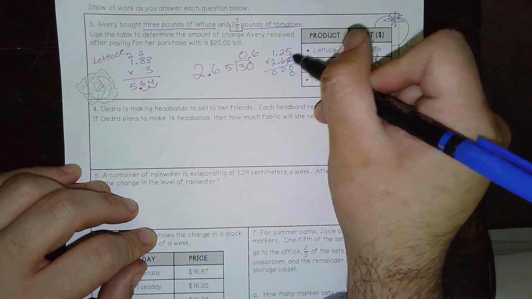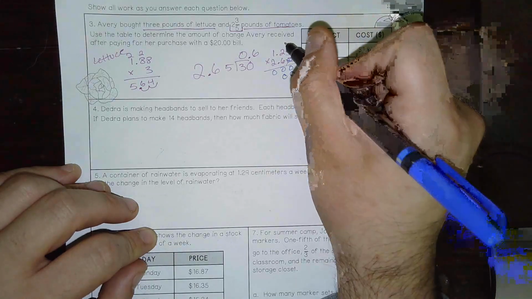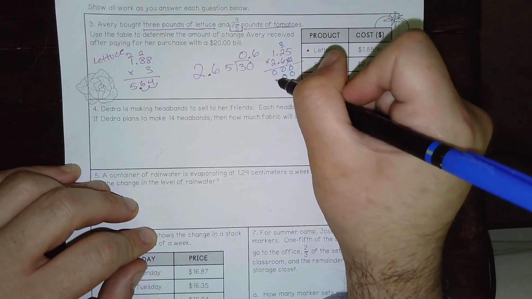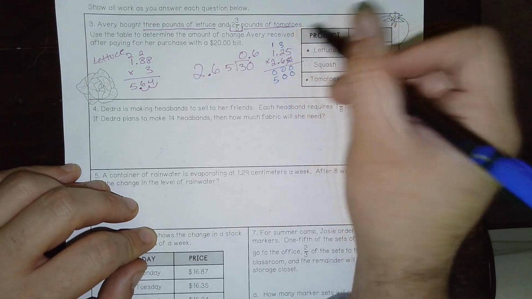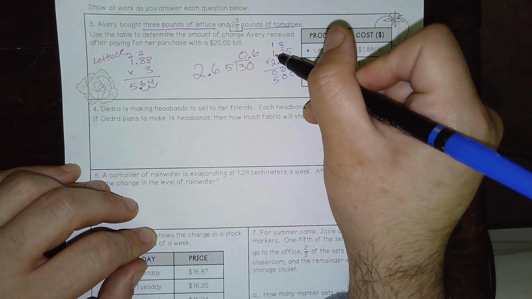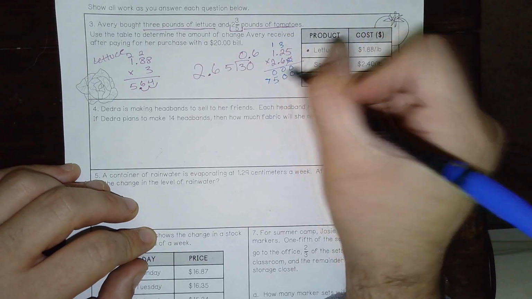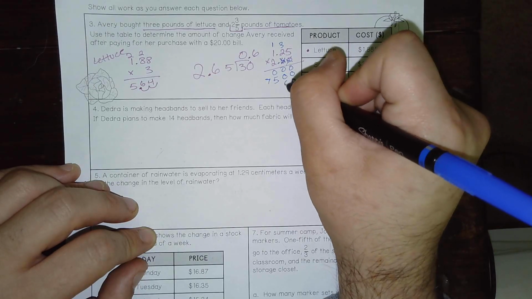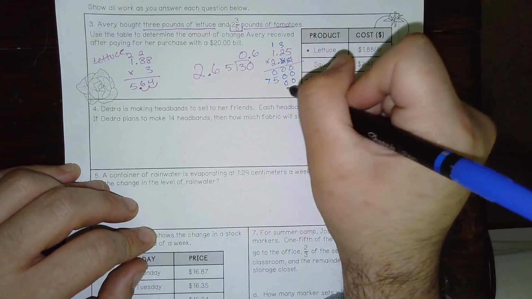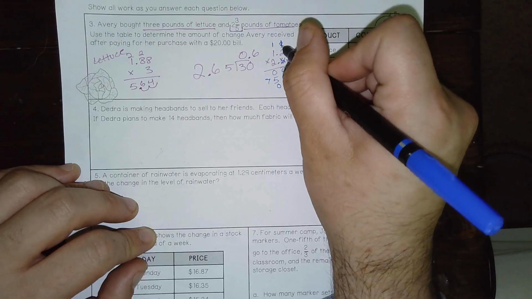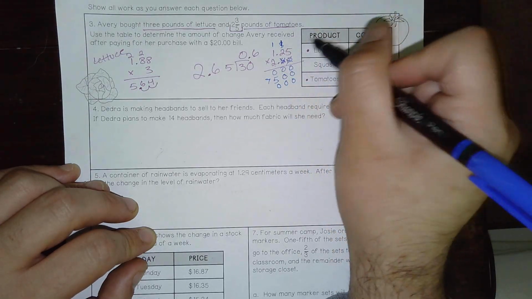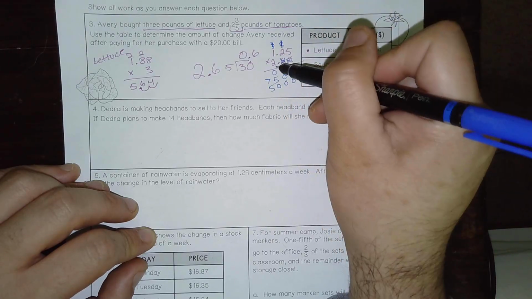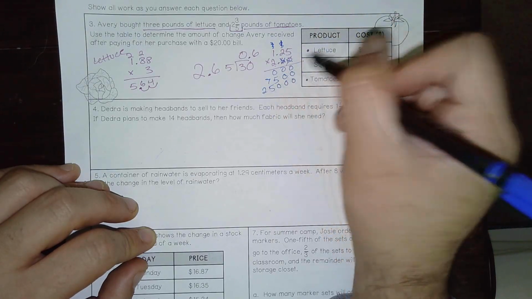Then I have 6 times 5, which will be 30. Put my 0 down, carry my 3. 6 times 2, which is 12, plus 3 is 15. Put my 5 down, carry my 1. 6 times 1 is 6, plus 1 is 7. I will cross it out because I'm done with it, but now I have to fill it up. 2 times 5 is 10. Put my 0 down, carry my 1. 2 times 2 is 4 plus 1 is 5. And of course, 2 times 1 is 2.